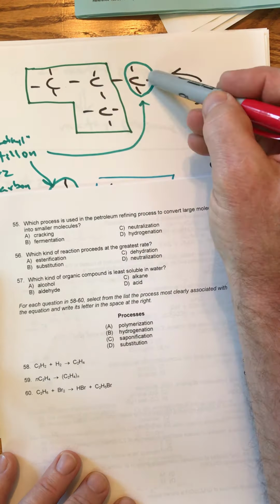1, 2, 3, 4, 5 is my longest chain. Or counting back the other way, 1, 2, 3, 4, 5. 2 is lower than 4. This is 2-methylpentane. You always pick the lowest possible number.